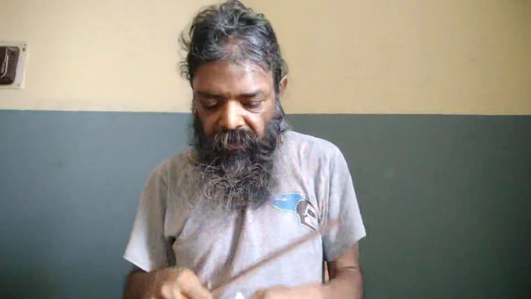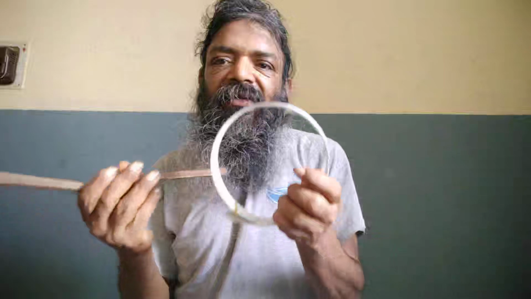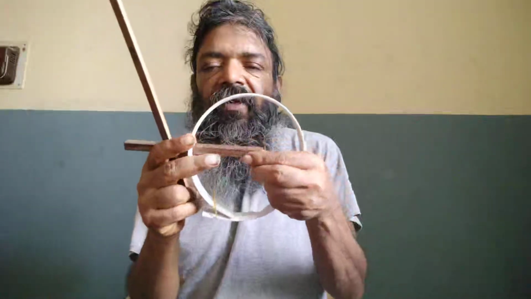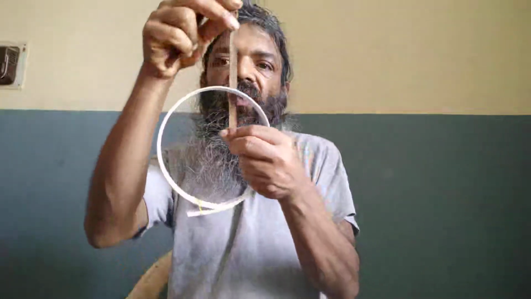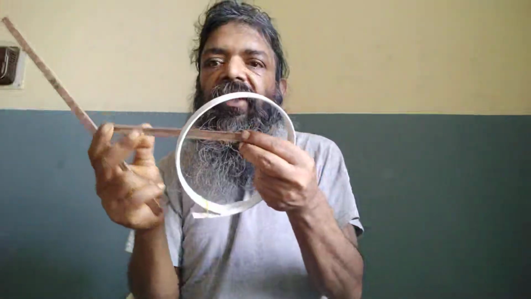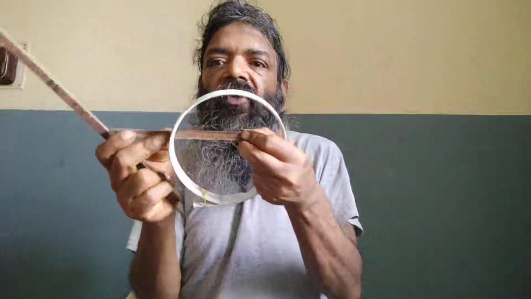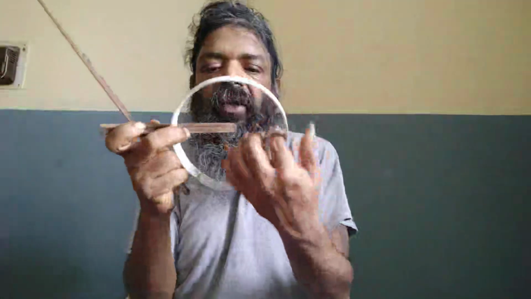This is the base radius. You can say this is the x-axis and this is the y-axis, whereas this is a radius and the radius is rotating and it is making angle theta.